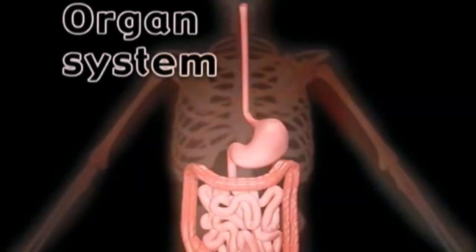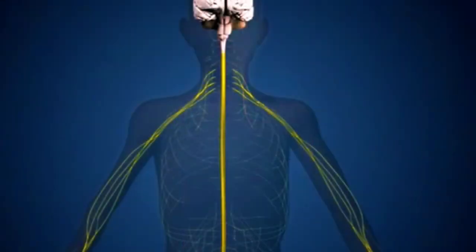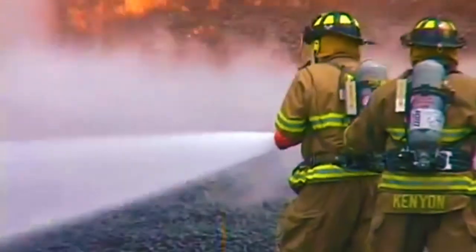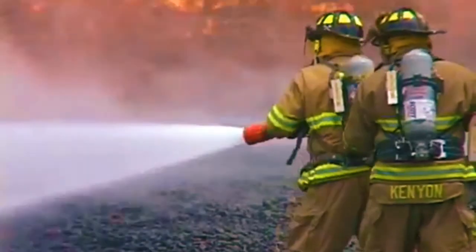An organ system is made up of two or more organs which work together to perform a major function. For example, the brain, nerve cord, and nerves located throughout the body make up the nervous system. The nervous system receives information and then reacts to it. The nervous system also controls all the major functions in the body.